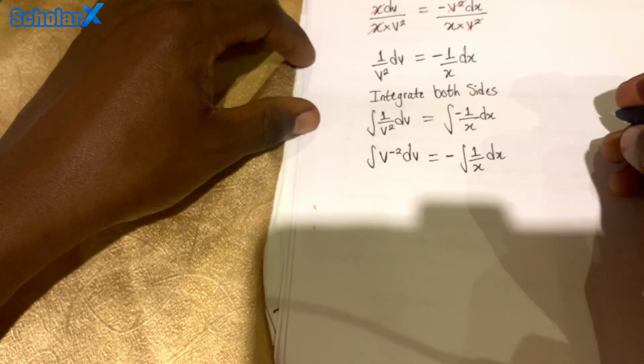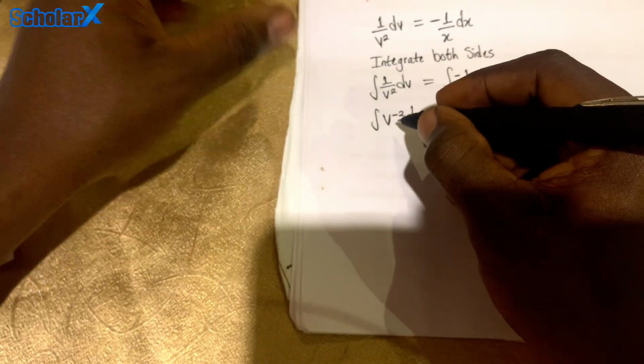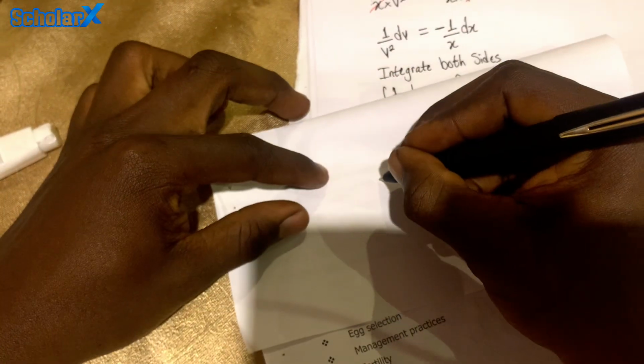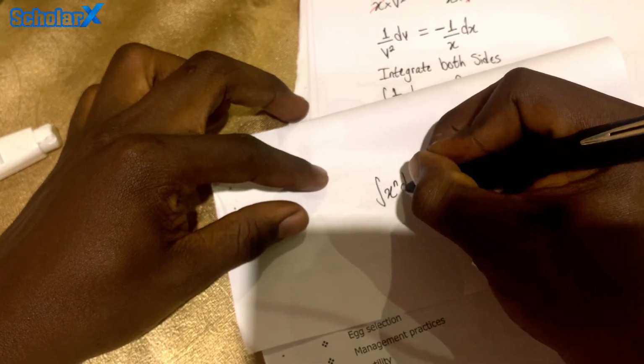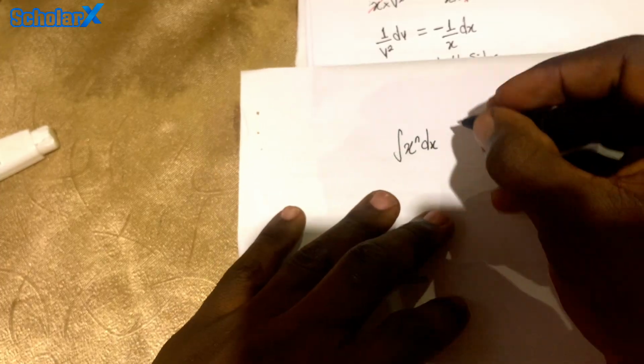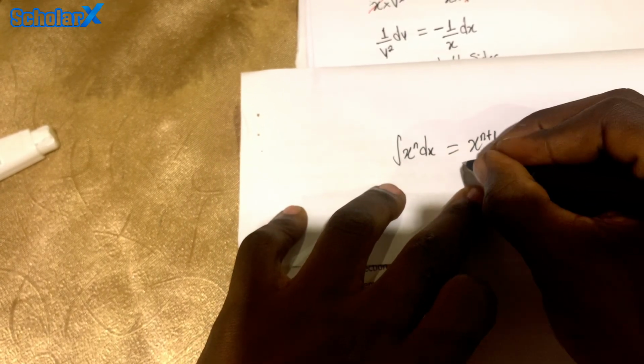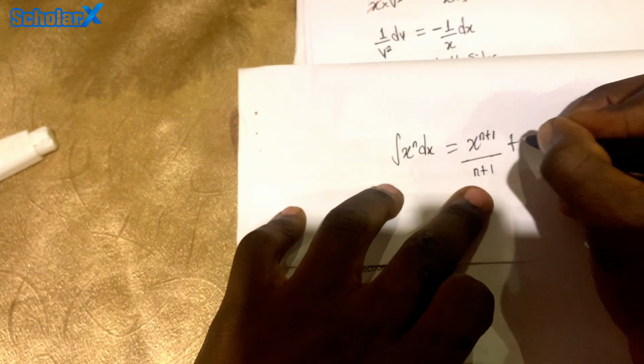Now we're going to apply the general principle of integration that says if you have the integral of x to the power of n with respect to dx, you add 1 to the power, divide by the same new power, plus your constant of integration.